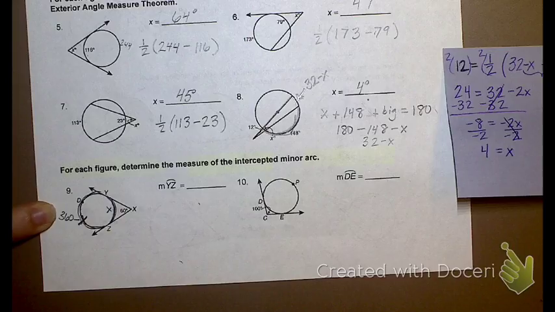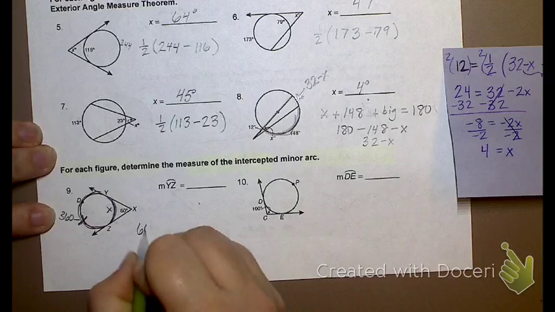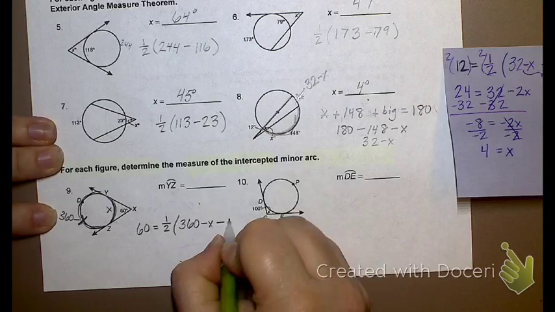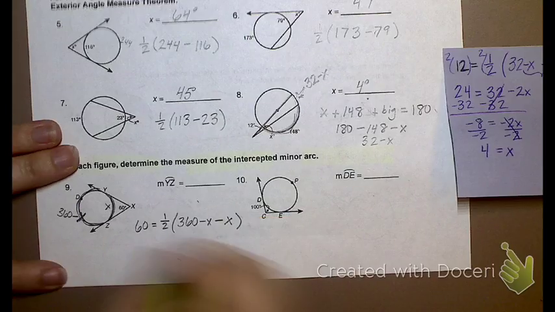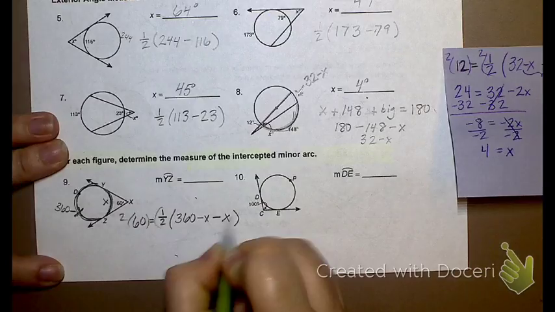Because whatever's left from 360 gives me that guy. So 60 degrees is equal to 1/2 of the big arc, which is that, minus the small arc. So can I multiply by 2? Yes. So I get 120 equals 360, because that'll cancel out, minus 2x.